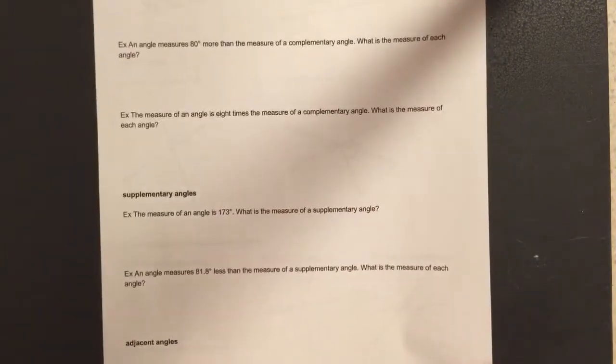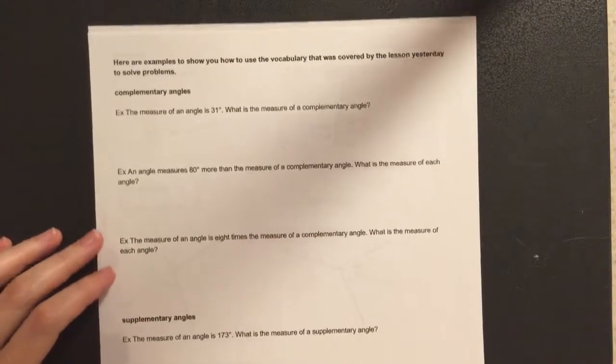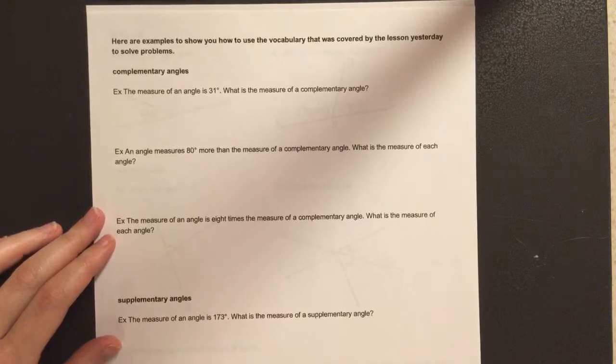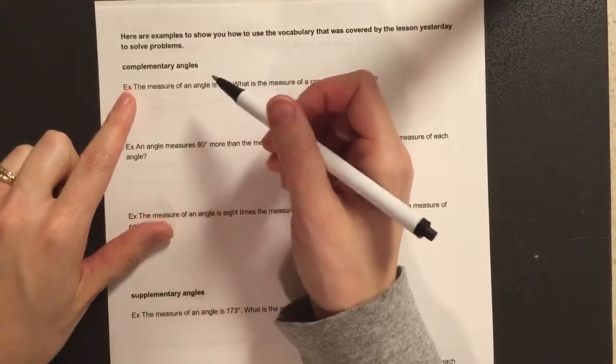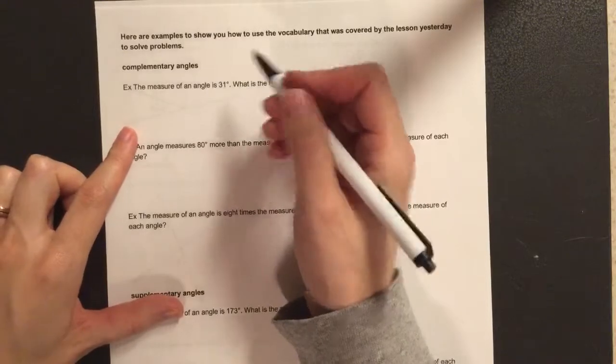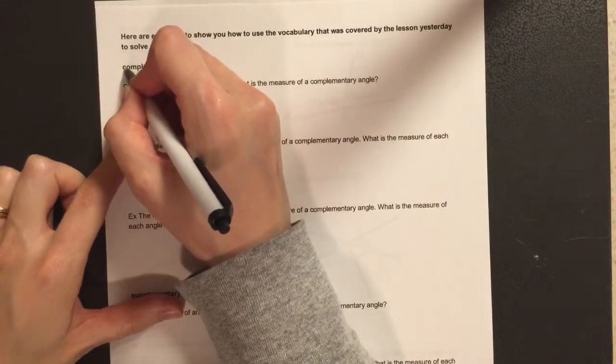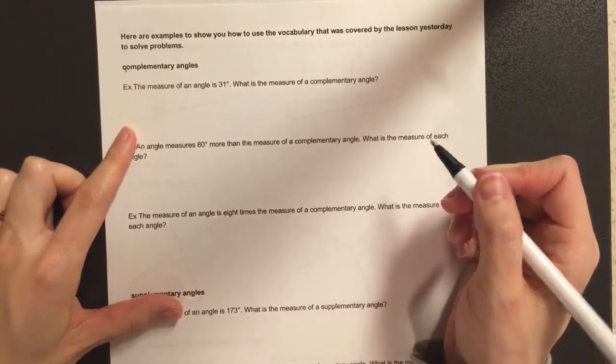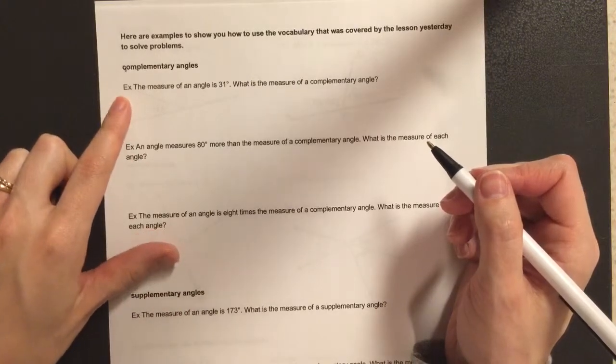Alrighty, looking at the next example. These are the ones where it really gets into the vocabulary from last class, and you got to know what to help solve these well. So looking at the first one, we talked about complementary angles. Remember, complementary, if you go like that, makes a 90, and it's also the right thing to do to compliment someone.